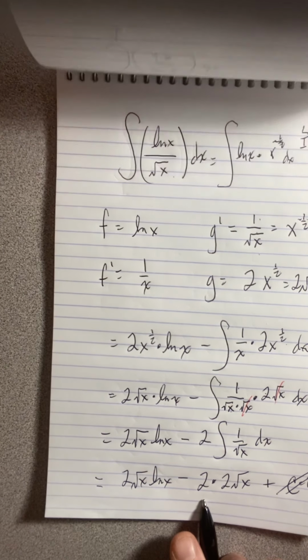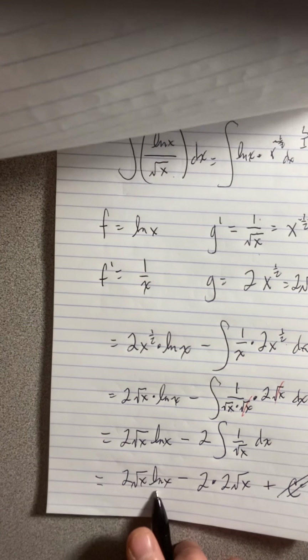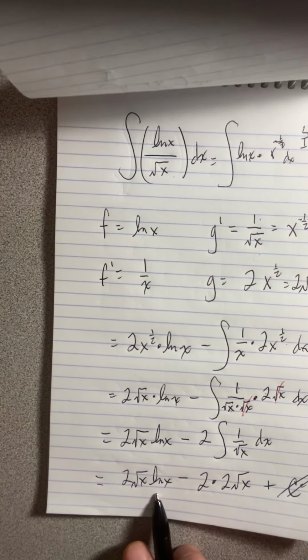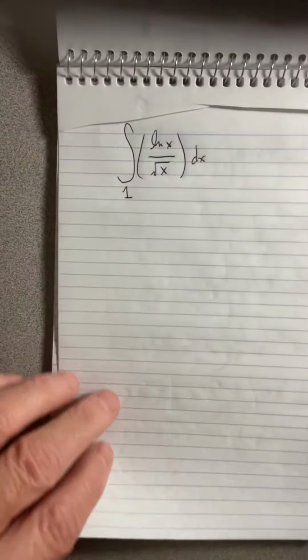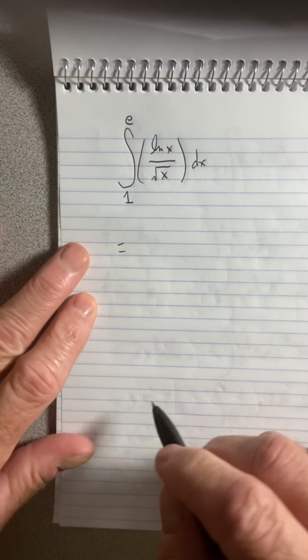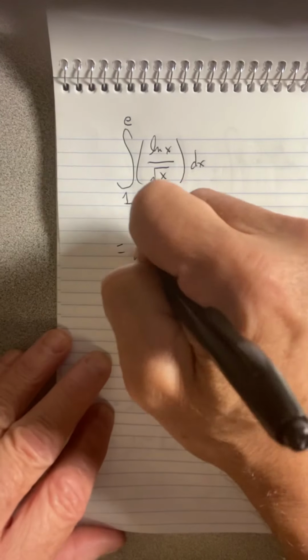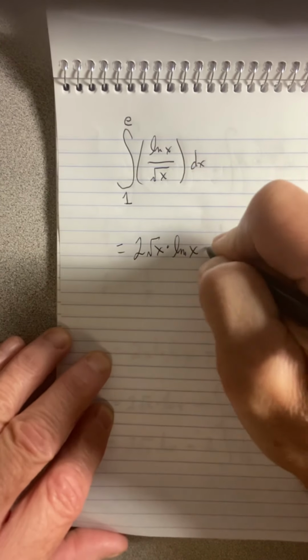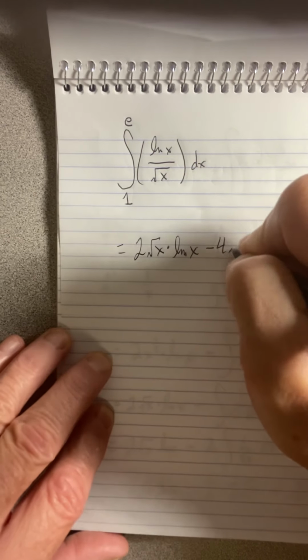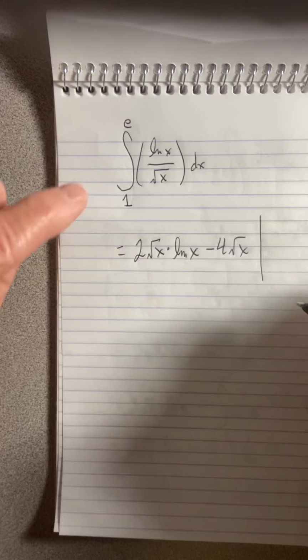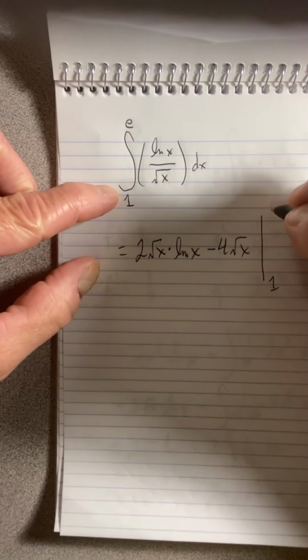The antiderivative for the other problem is 2 root x times natural log of x minus 4 root x, because of the 2 times 2. And remember, it's a definite integral from 1 to e.